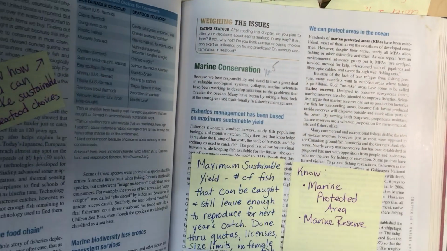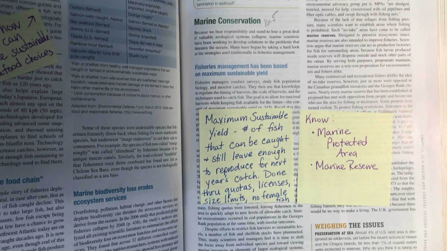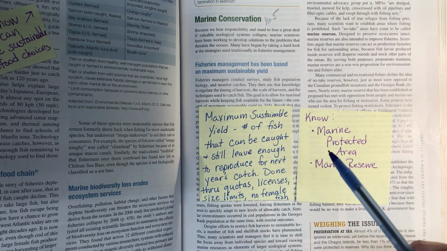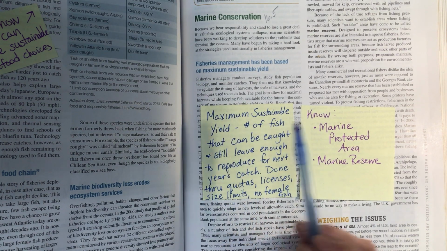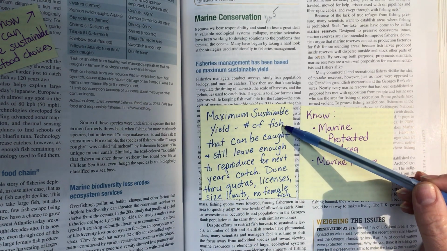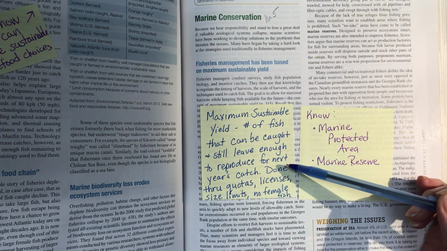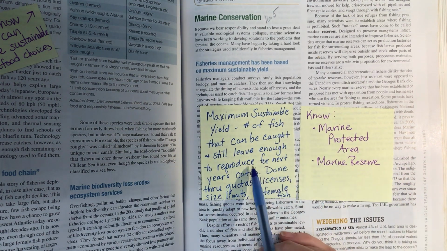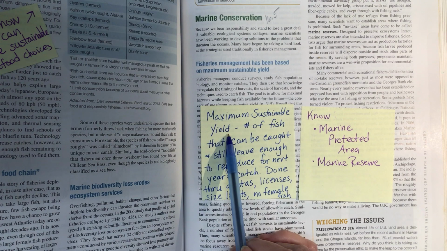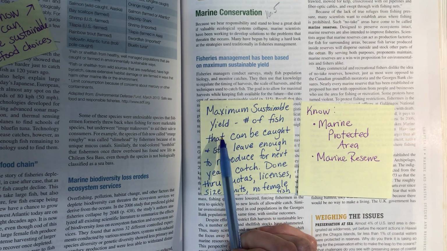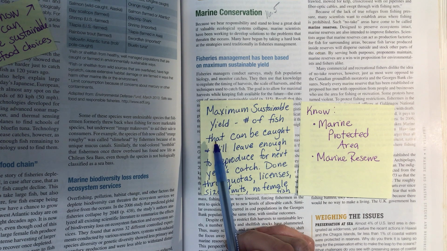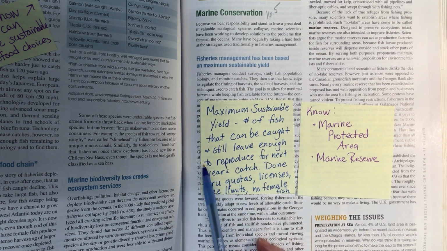Okay, so 16.5 is marine conservation. And we have here a term, the maximum sustainable yield. It's the number of fish that can be caught and still leave enough to reproduce for the next year's catch. And this term we can also use in forestry. How many trees can we cut down to still leave an intact forest? And trees can grow back in a couple of decades. Well, they do this also with fish and quotas.